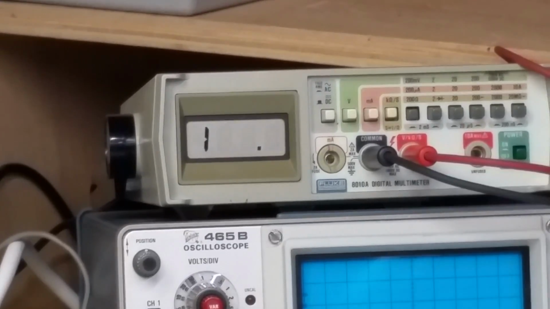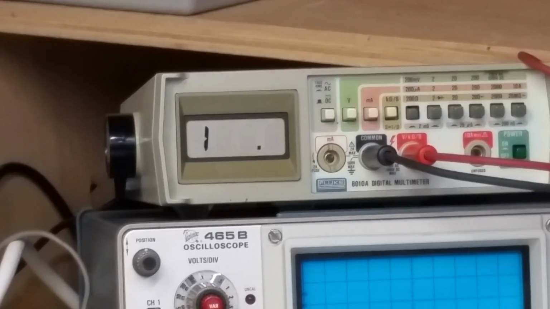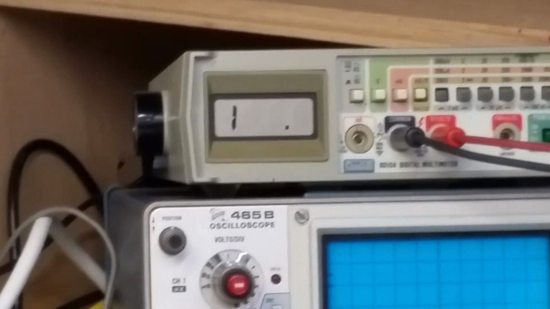All right. We'll take the pot out of the circuit and we'll measure what the resistance is. We get 195 ohms.